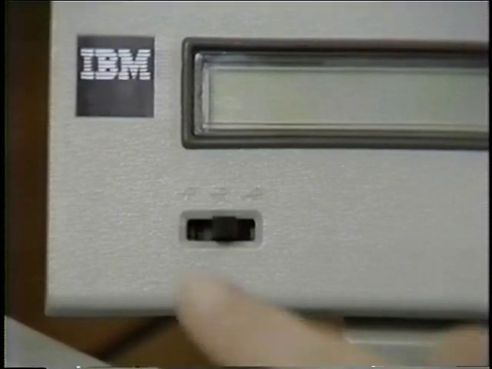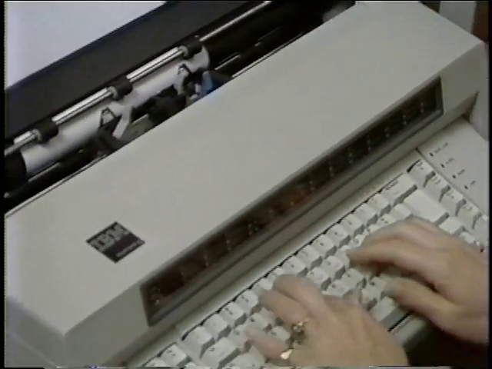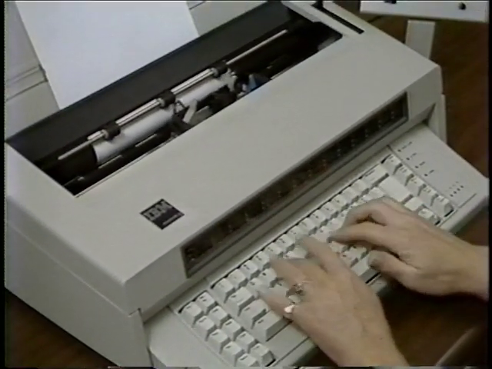In delayed print mode, characters are displayed as they are typed, but are not printed until the operator presses carrier return, tab, or a paper feed key button.